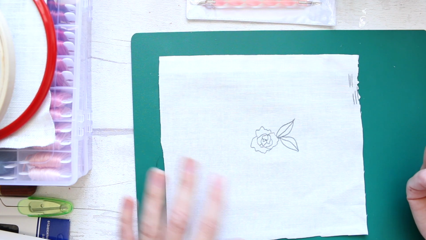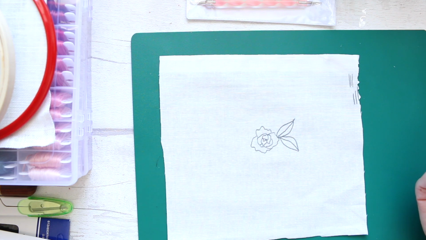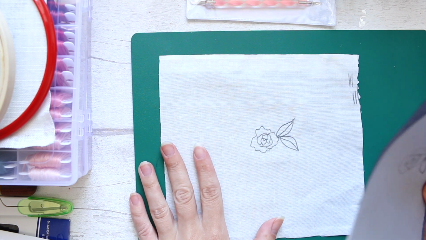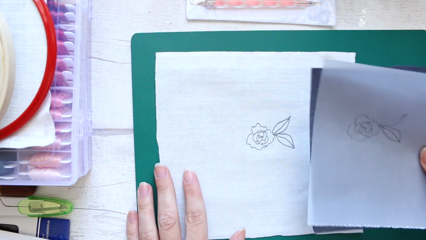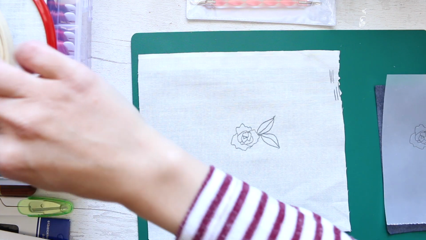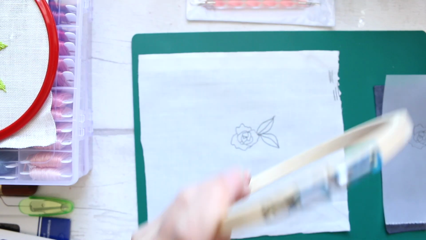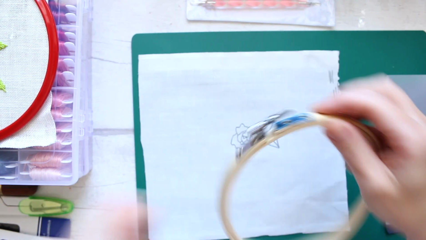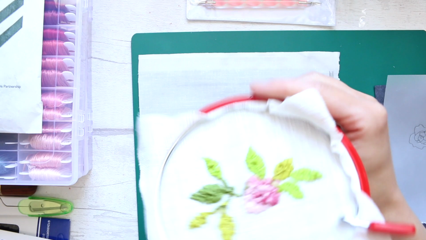Okay, so when you have your image nice and clear, it is the first thing to help make it easy when it comes to embroidery. So we've done that. The next thing you will need to do is get your hoop ready. These hoops are great. This is a plastic one which you can't really hang.